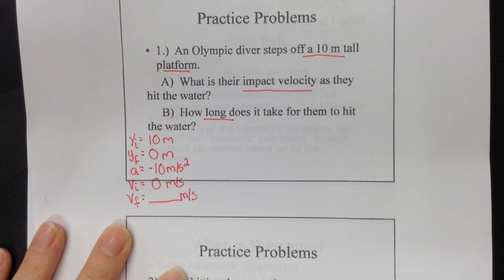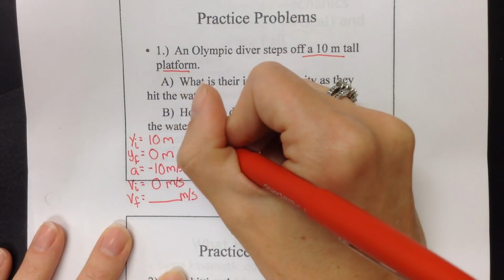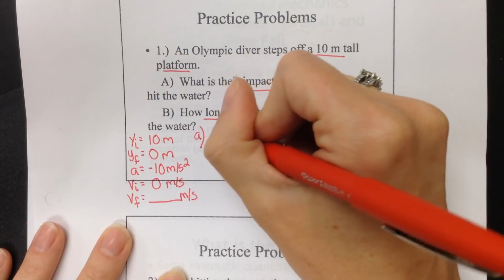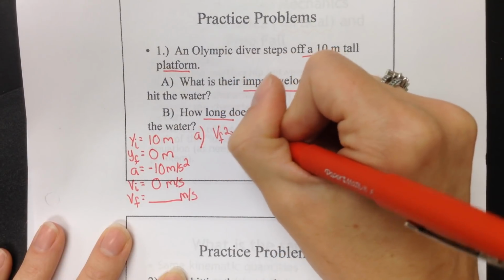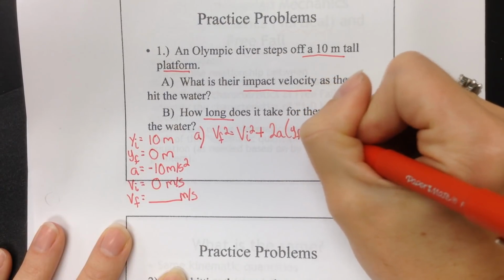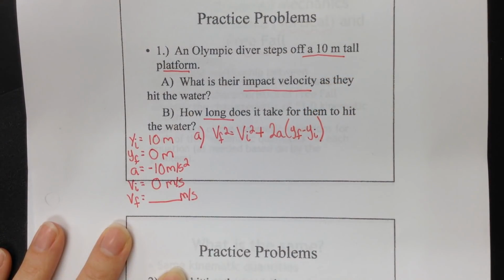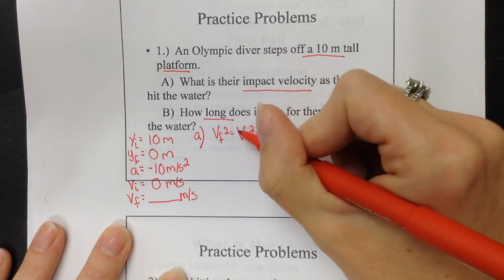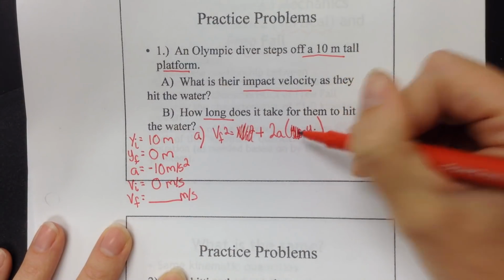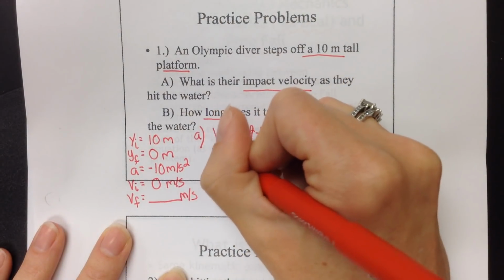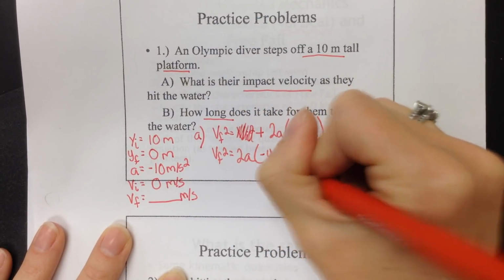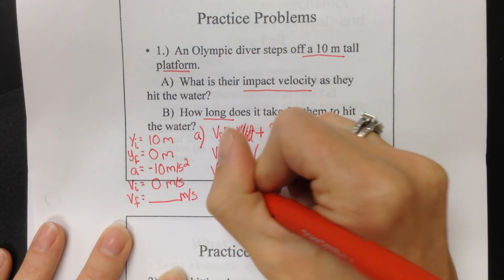Now we have no time values here, so automatically it's got to be equation 3. So for equation 3, VF squared is equal to VI squared plus 2 of A times YF minus YI. And let's go ahead and get rid of our 0 stuff. So we know the initial velocity is 0, and we also know that the Y final is 0. And so I'm going to rewrite this to clean it up. You have this left. And now we can go ahead and plug away.